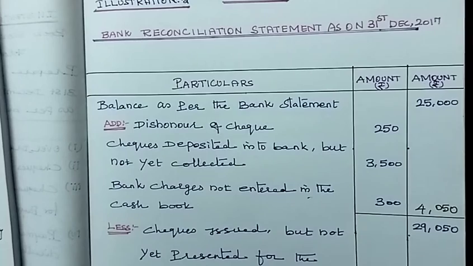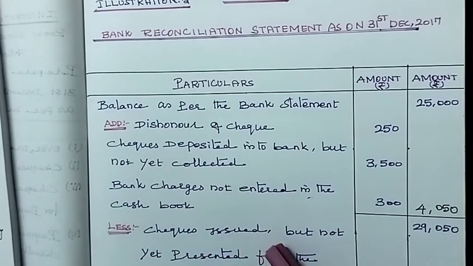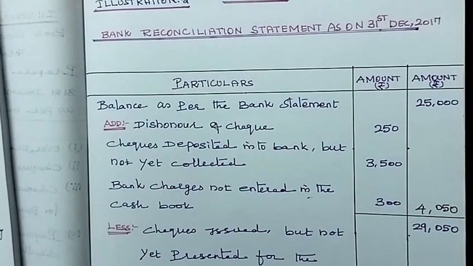So we have to enter this transaction on the less column. On the less column we have to write check issued but not yet presented for the payment, and 9,000 rupees is to be entered on the inner amount column.